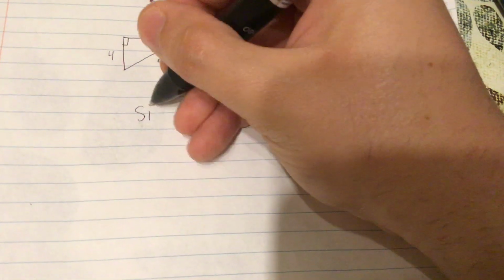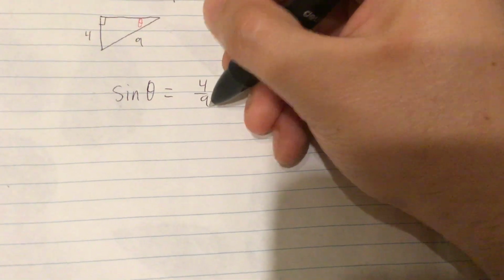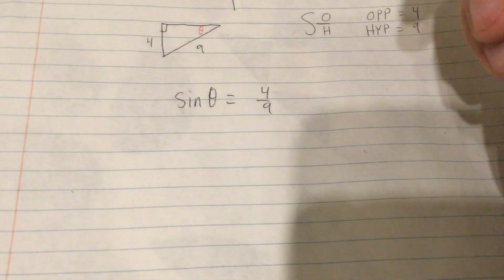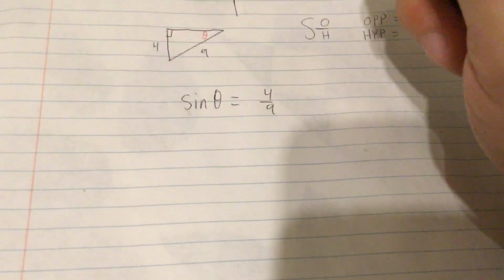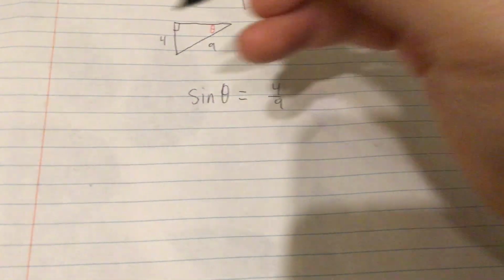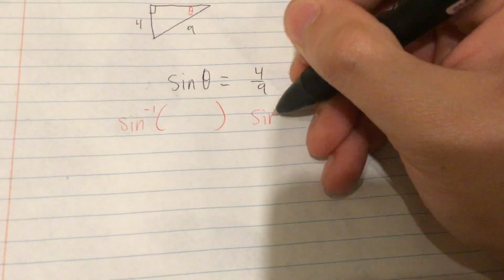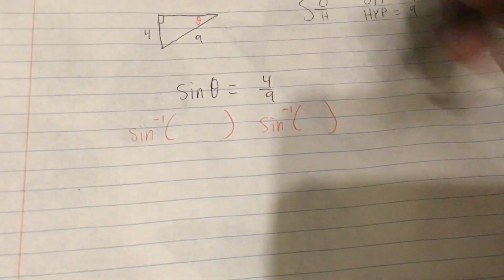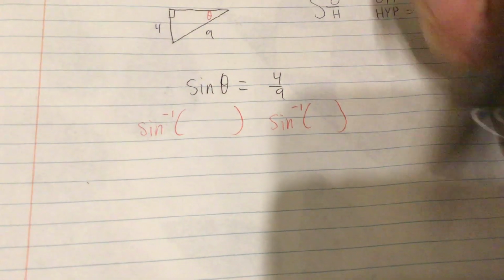So the sine of angle theta is equal to 4/9. And in order to undo the sine function to get to the unknown angle, I need to apply the sine inverse on both sides of the equation. Because the sine inverse is an inverse function of the sine function, therefore getting us to the identity element.